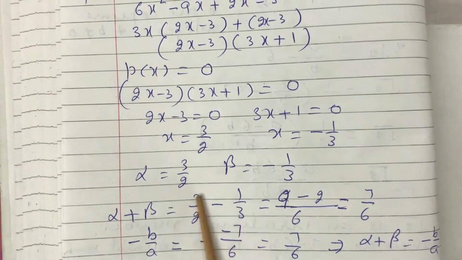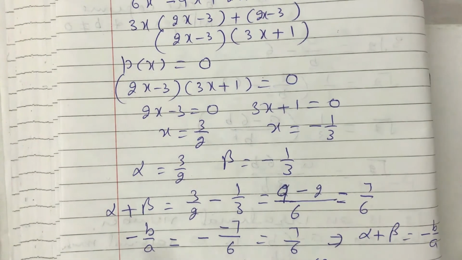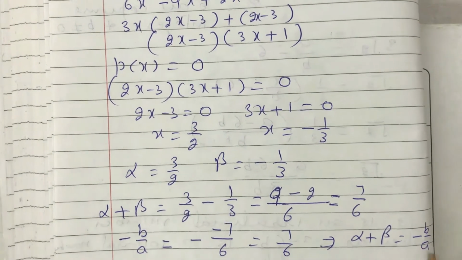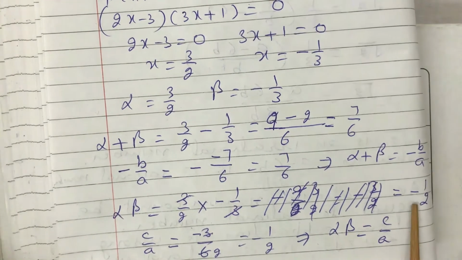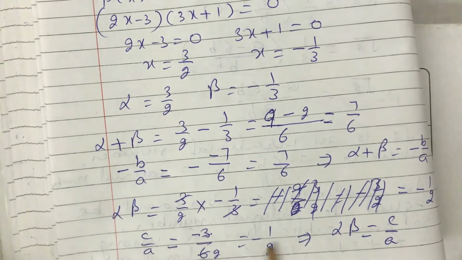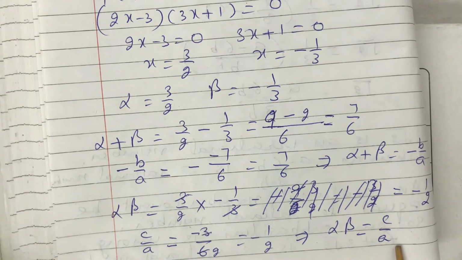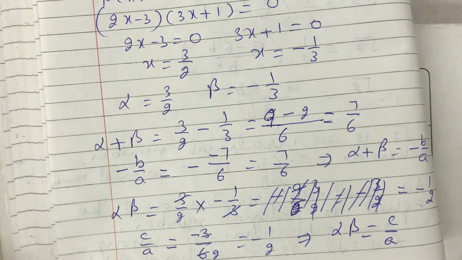Let alpha is 3 by 2, beta is minus 1 by 3. So alpha plus beta is 7 by 6 and minus b by a is 7 by 6. So alpha plus beta is equal to minus b by a. And similarly find alpha beta, that is minus 1 by 2. And c by a is minus 1 by 2. It implies alpha beta is equal to c by a. So this is the relationship between the zeros and the coefficients of a polynomial.